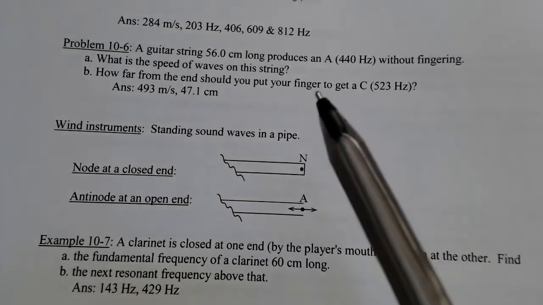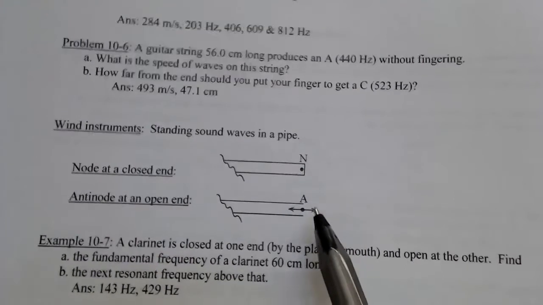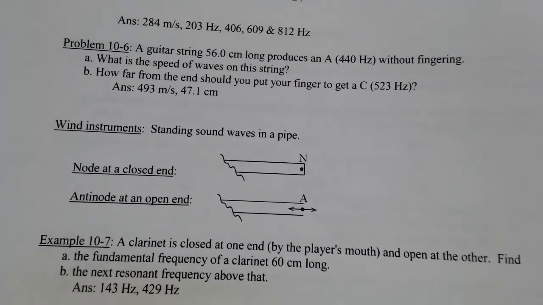So you have to have a node in a clarinet up at the end by the mouthpiece and an antinode at the open end, which means on a tube like that, one that's closed on one end, in the fundamental mode of vibration, you'd have a quarter of a wavelength equal to the instrument's length, because node to antinode is a quarter of a wave. Something like a flute where it's open on both ends, you'd have an antinode at both ends. Antinode to antinode is half a wavelength, so the length of a flute would be half a wave.